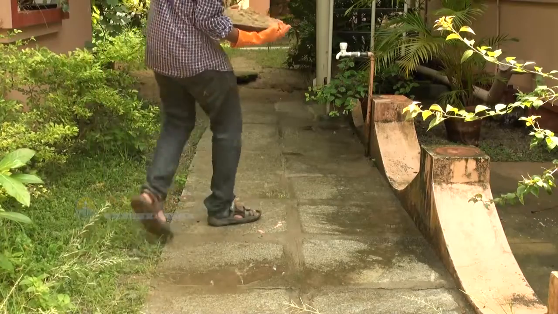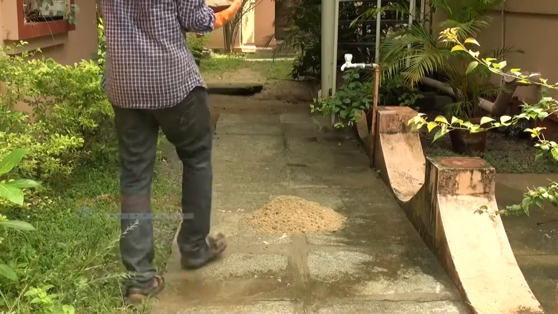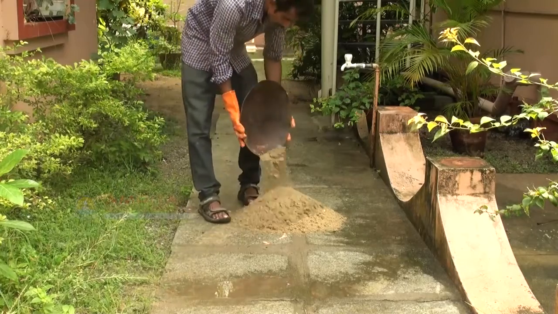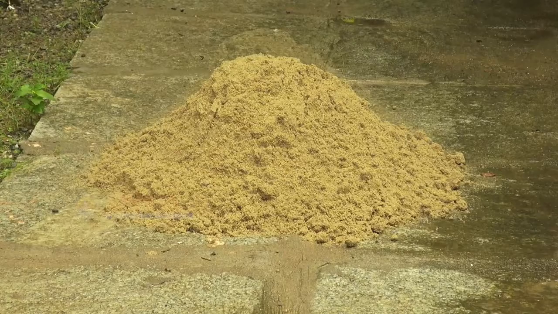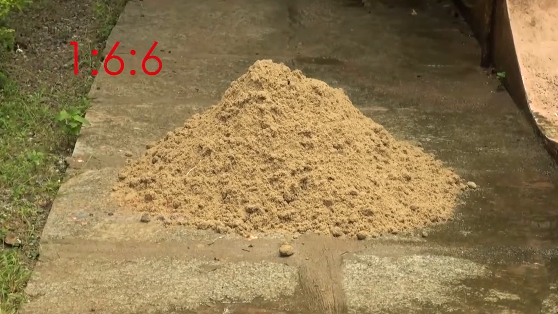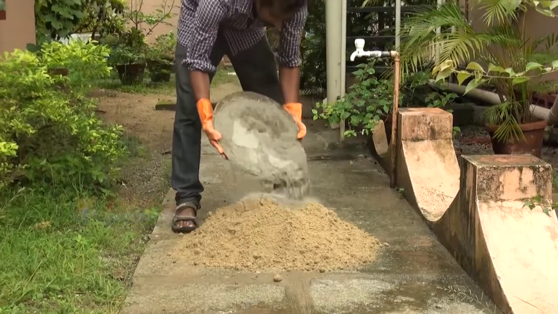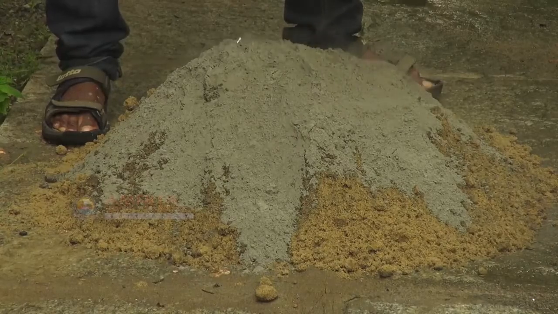Now let's see the procedure of making concrete blocks. Step 1. Prepare the concrete mix. The cement concrete is to be mixed in the ratio of 1:6:6, which means 1 part of cement, 6 parts of sand, and 6 parts of coarse aggregate.